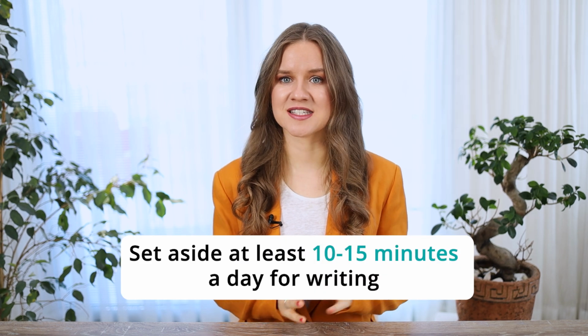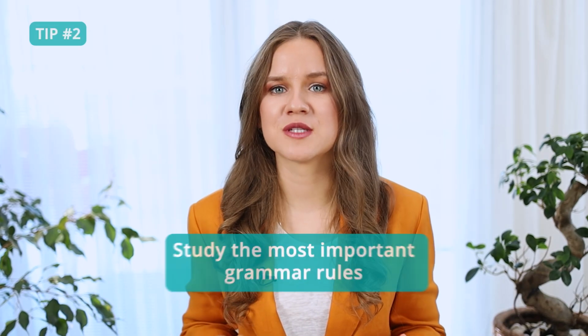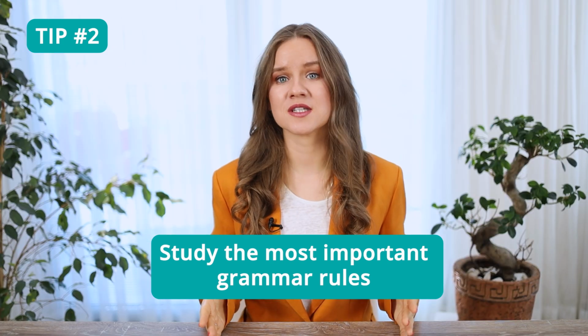If you only study grammar or vocabulary, but don't write, it will be a challenge to improve your writing skills. Set aside at least 10 to 15 minutes a day for writing. Tip number 2 flows from tip number 1. Study the most important grammar rules.